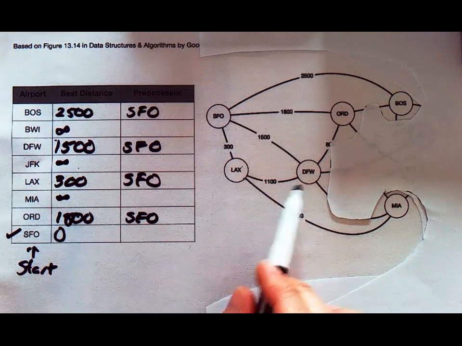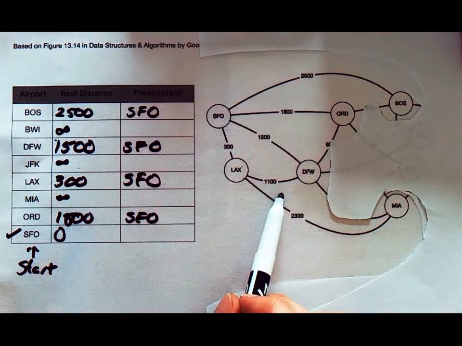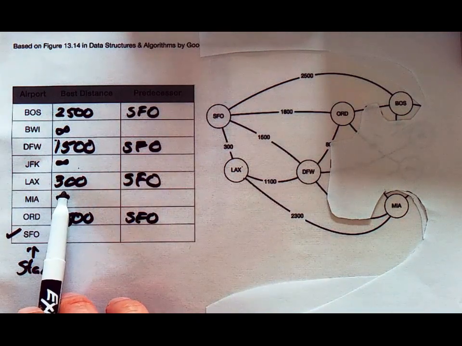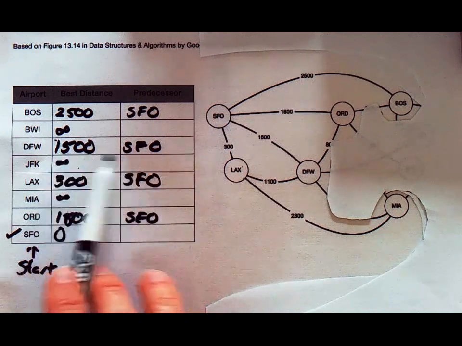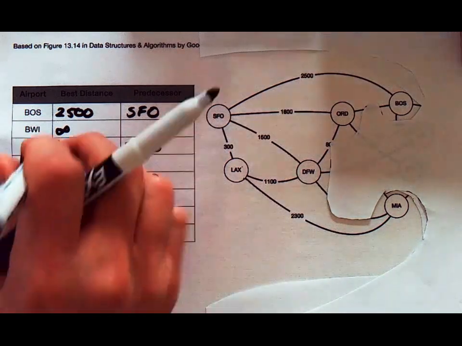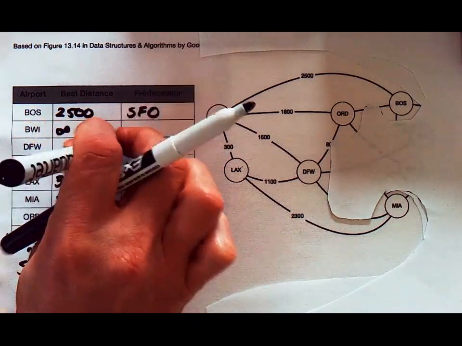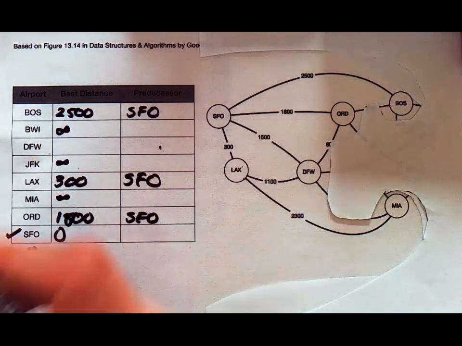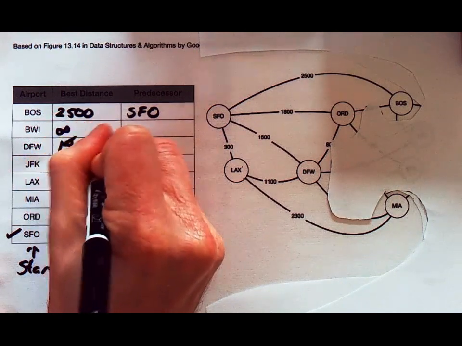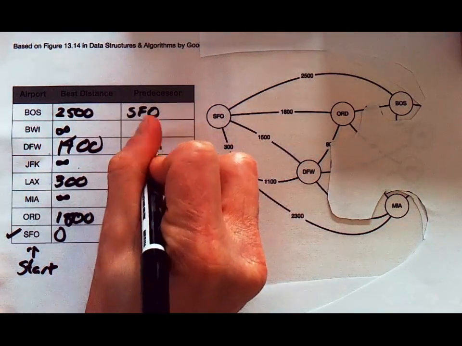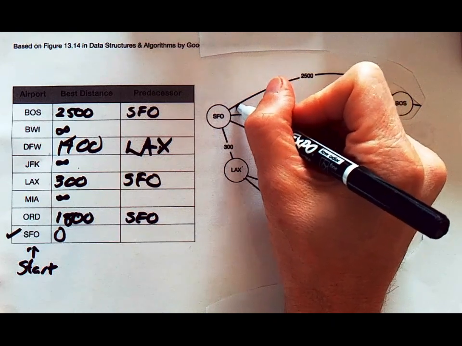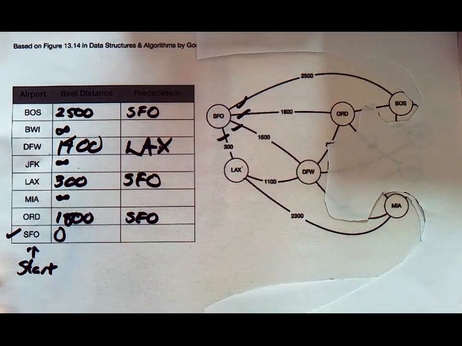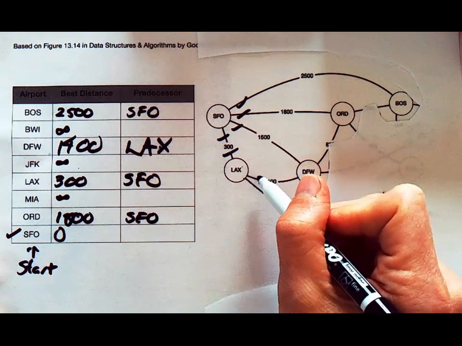So I could go from LA to Dallas, so that would be 1,100 more miles. So our 300 miles to get to LA plus our 1,100 more would be 1,400. Oh, that's actually better than what we know so far. So we'll update this entire row. We'll basically update the fact that we can actually get there with 1,400 miles total distance if we go through LA. Okay, so we've processed that outgoing edge. By the way, I'm also going to check off the outgoing edges as I process them, just to make sure as I'm working through this on paper that I don't miss anything.